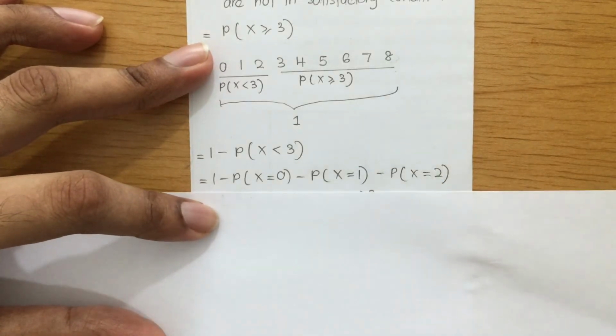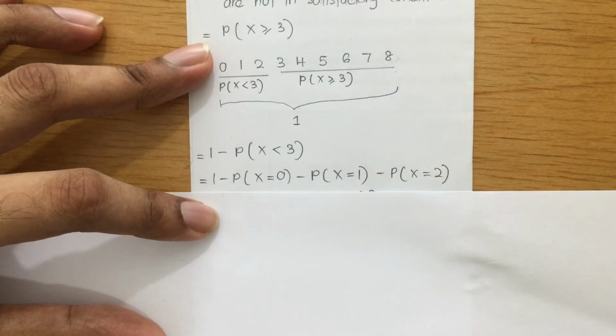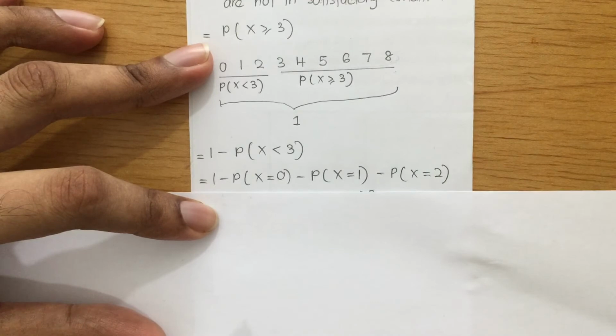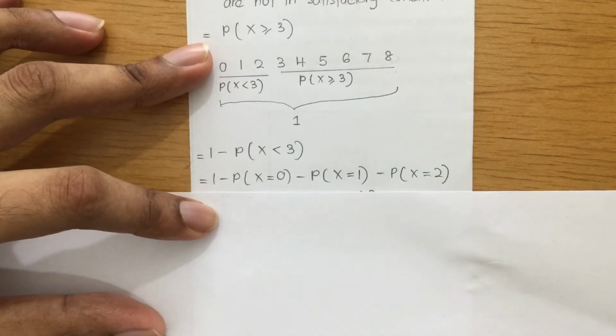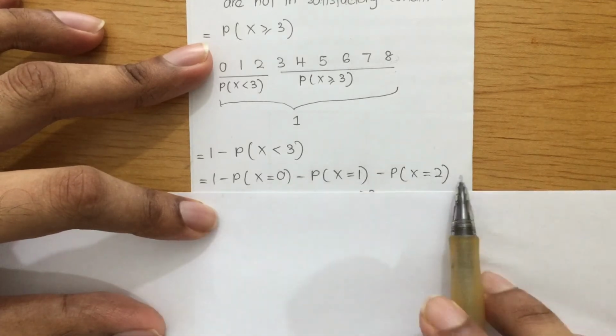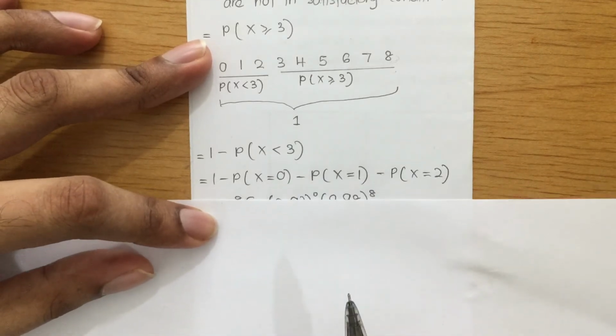Since your number of trials doesn't change, it is equal to 8, your probability of success is equal to 0.02, and your probability of failure is equal to 0.98. These 3 values are important. So when you have these 3 values, we can proceed to calculate these probabilities, guys.